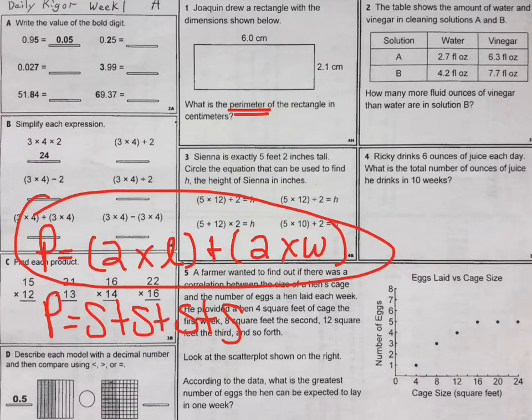This is our formula. So look up here, and it tells us that this top line is 6.0 centimeters, or 6 centimeters. So if this is 6 centimeters, what's this going to be down here when it is a rectangle? Okay, you know that they have to be the same, correct? So that means if this is 2 1/10 centimeter, this has to be the same. Okay, and then you use this to find the formula, or to find the answer.